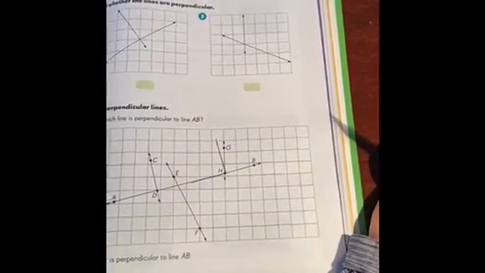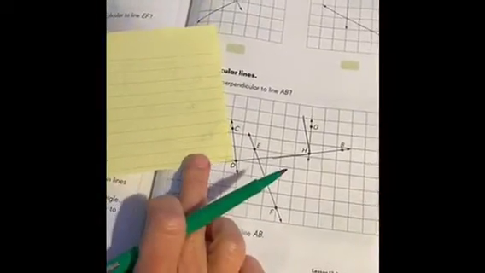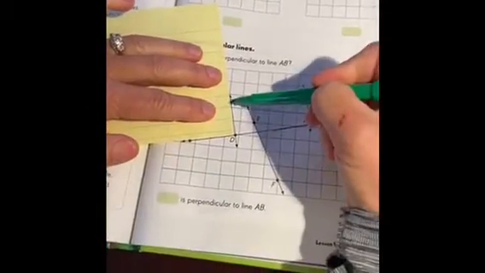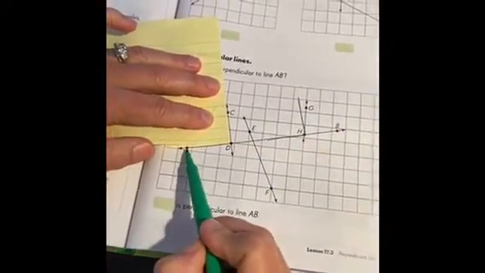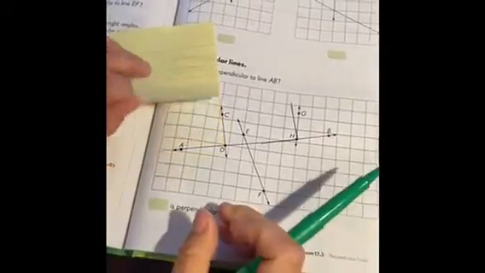The correct answer, if you guessed it, is line CD. If I take my piece of paper and put it nicely in the corner there, you'll notice CD lines up nicely on this edge and AB on this edge. That's pretty much perpendicular lines.